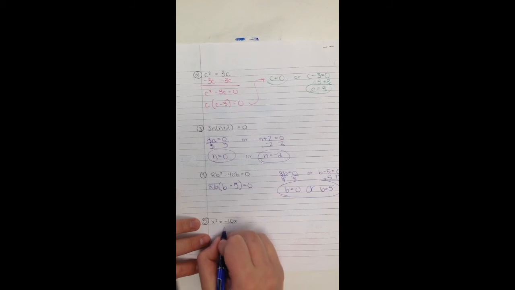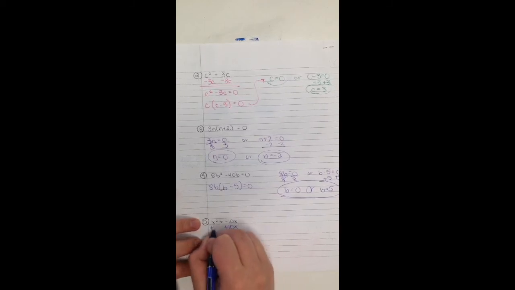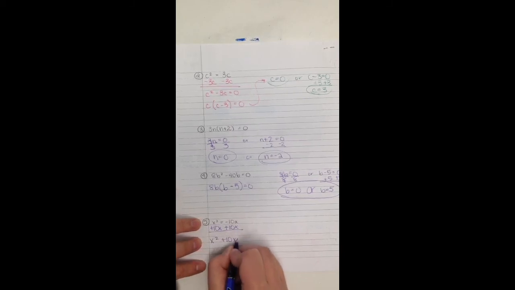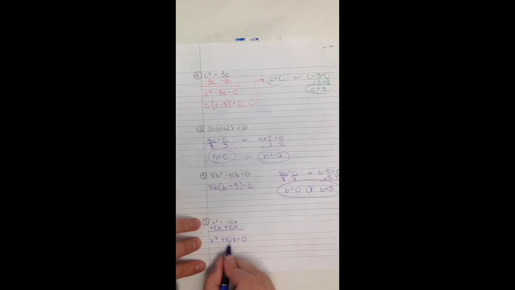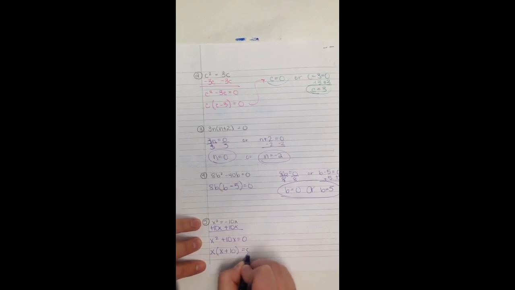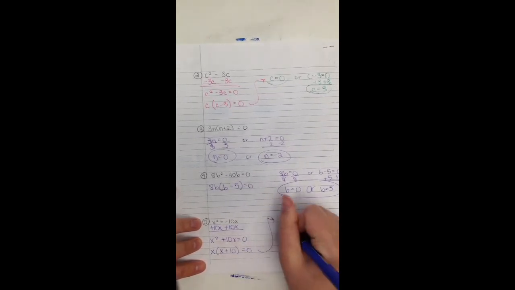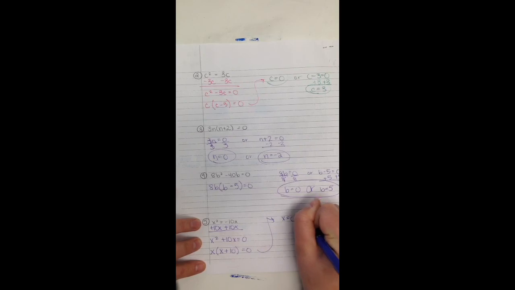Now on this one, remember I have to bring this to the other side and make it equal 0. Add 10x to both sides, and I get x squared plus 10x equals 0. I can't factor anything from the 10, but I can factor an x out. So I get x times x plus 10 equals 0. So either x equals 0 or x plus 10 equals 0. This one's done. Subtract the 10. X equals negative 10 or 0.